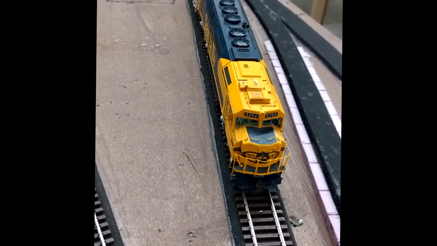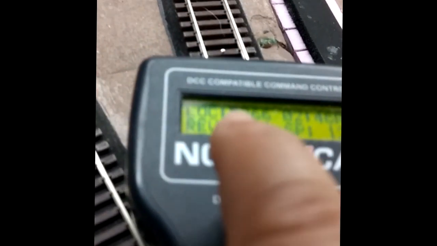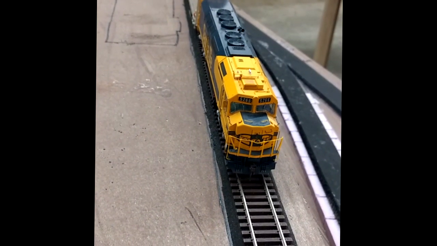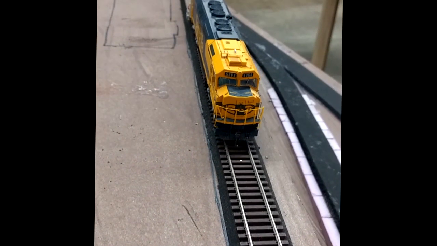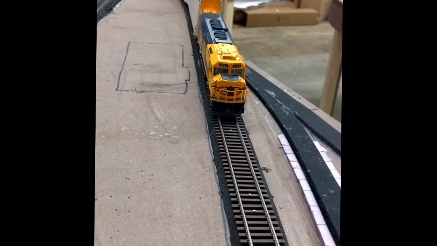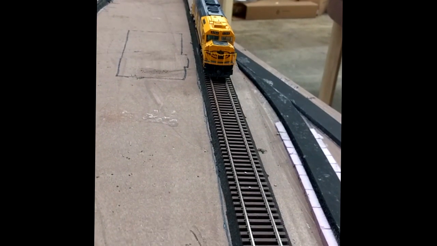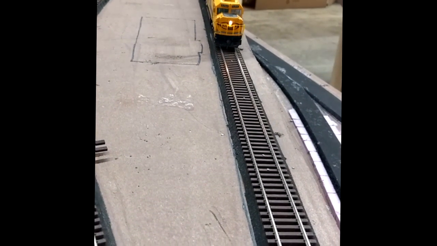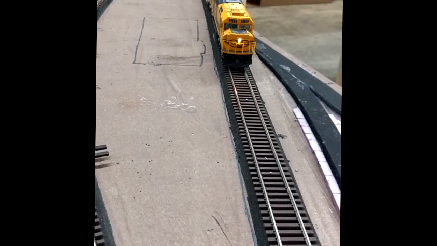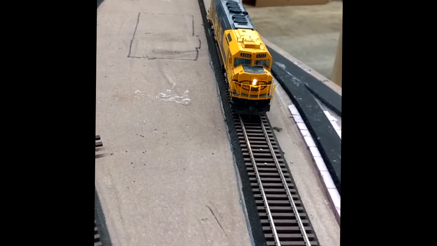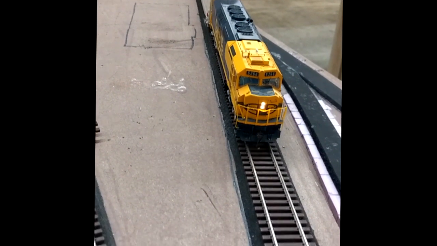You can see at 128, when I have it incremented to a speed of just 1 there, it moves super slow. If I change that to 28 steps and then increment it to number 1, you see it moves a little bit faster, because you only have 28 steps of gradation rather than 128. As you can see, you can get it to really creep when you have the 128 as opposed to the 28.